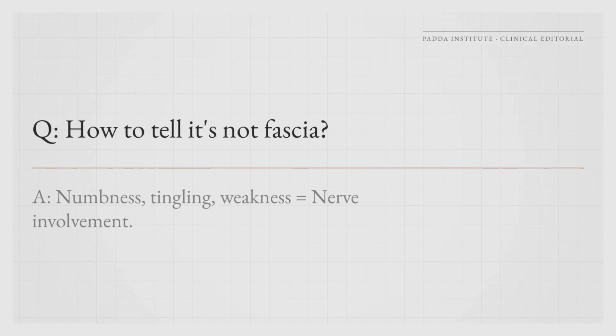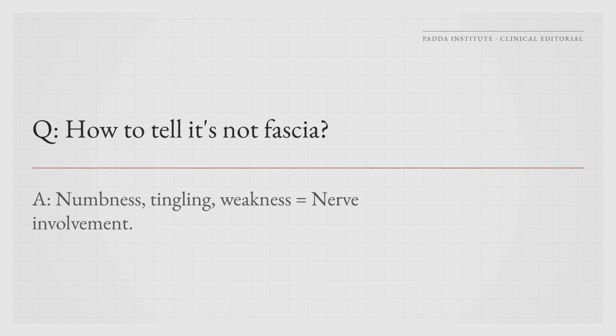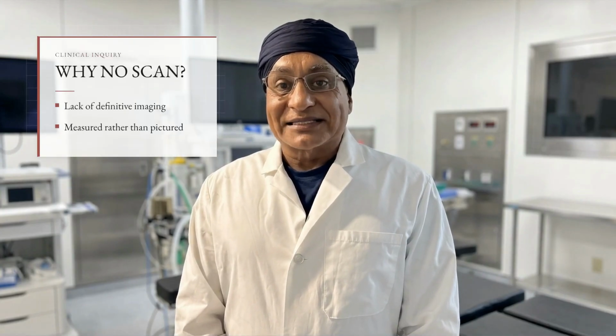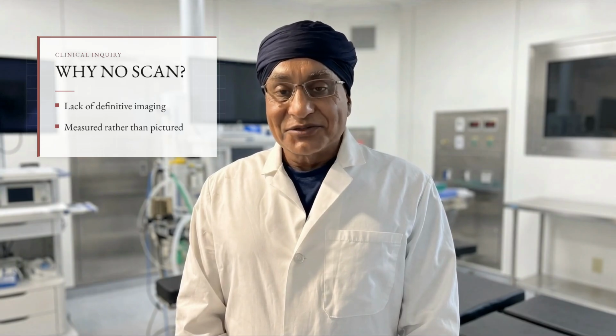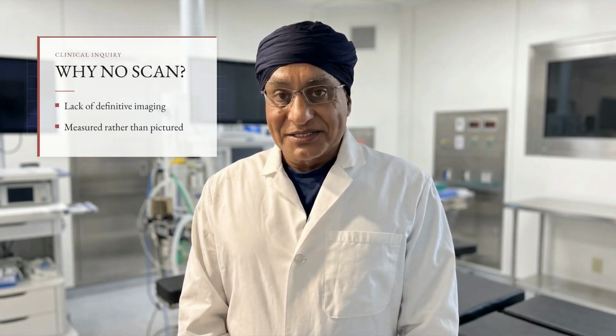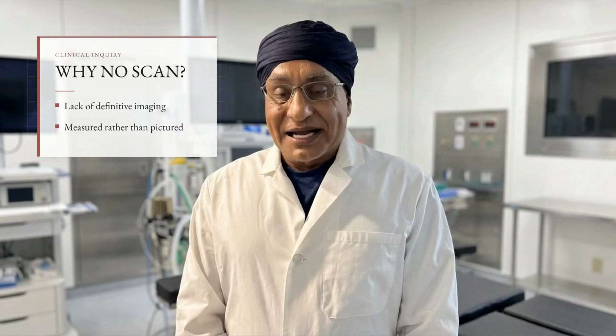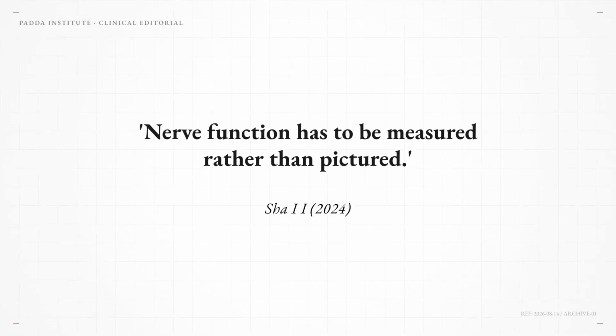A few questions come up every time. How do you know your heel pain is not plantar fasciitis? Numbness, tingling, or weakness alongside the pain suggests nerve involvement rather than a fascia problem, since tarsal tunnel syndrome compresses the tibial nerve. Why has no scan shown anything? Because there's a recognized lack of definitive clinical tests or imaging for this condition, and that is one of the main reasons diagnosis gets delayed. Nerve function has to be measured rather than pictured.